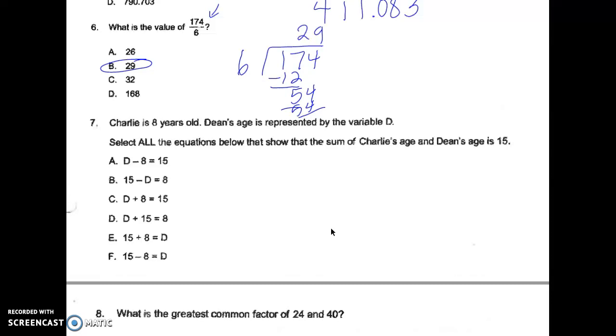Okay, number 7. Charlie is 8 years old. Dean's age is represented by the variable D. Select all the equations below that show the sum of Charlie's age and Dean's age is 15. So that means Charlie is 8 plus Dean, who's D, equals 15.